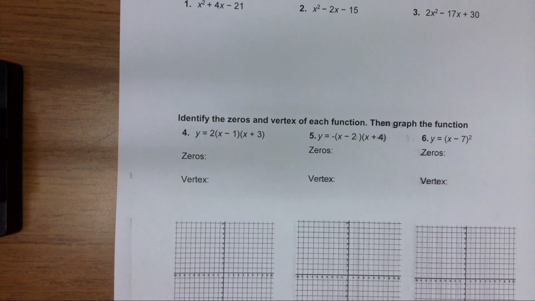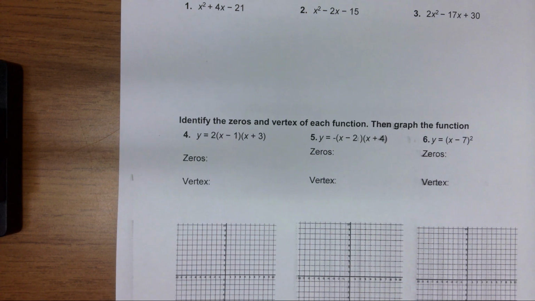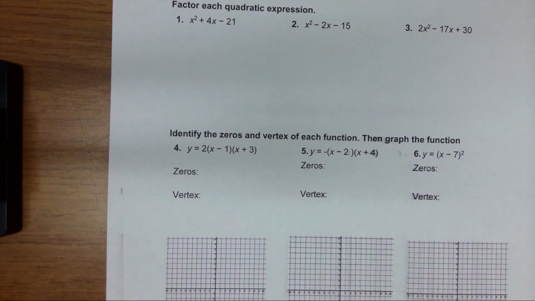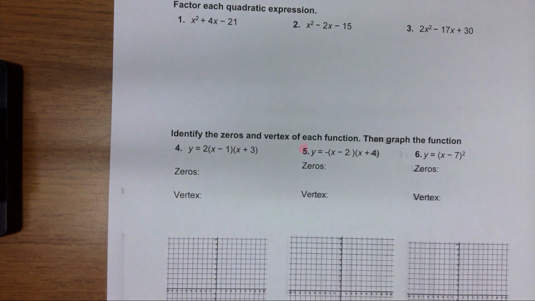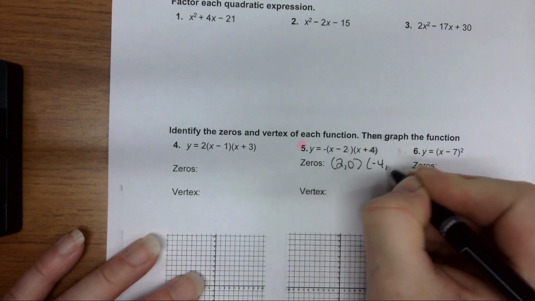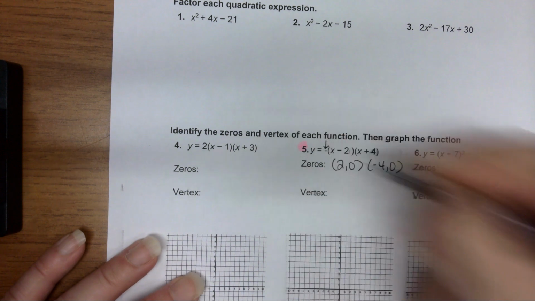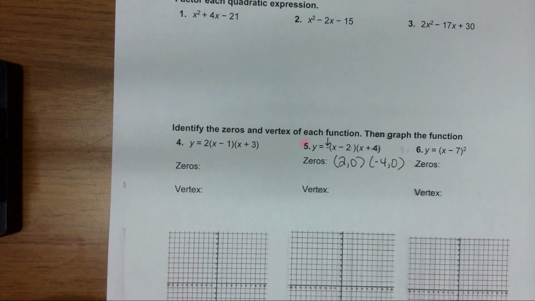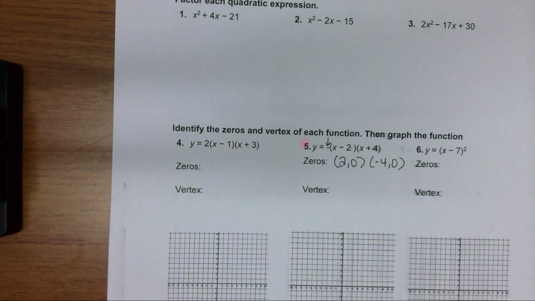All right, so let's do number 5. First, what are the zeros or x-intercepts? Five, we're doing 5. Okay, so positive 2, 0 and negative 4, 0. Just a little note here. Do you see that negative out in front? That's like a negative 1 in front. We're going to use that in a second when we sketch our graph, because negative 1 means the parabola is flipped upside down. Okay, we good so far?